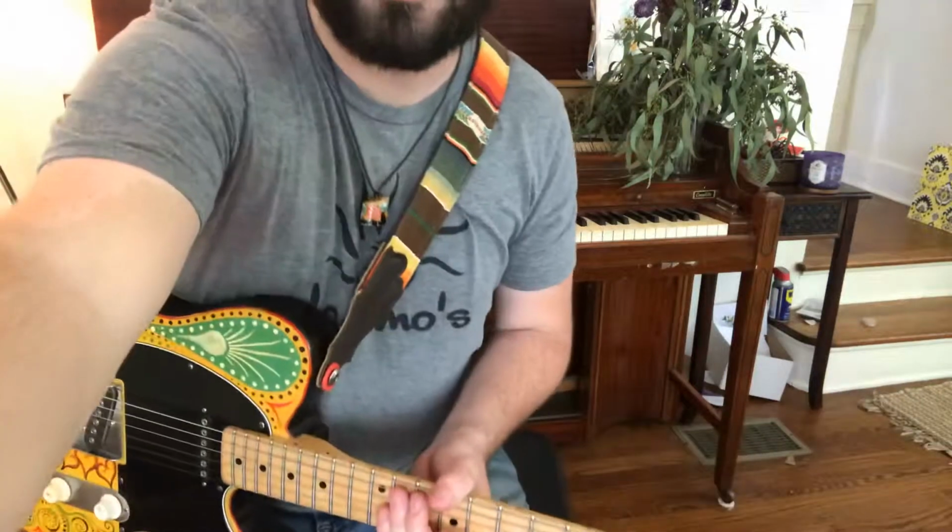So, I'd say work on those. This is going to help you memorize the guitar a little better. And I think it'll be a really good step for you to take in memorizing the guitar and trying to maybe feel a little more comfortable with the instrument.